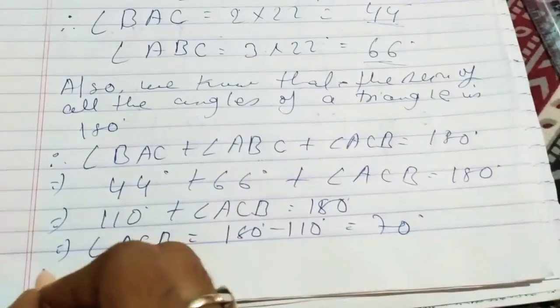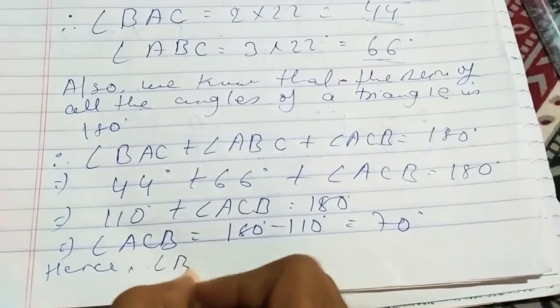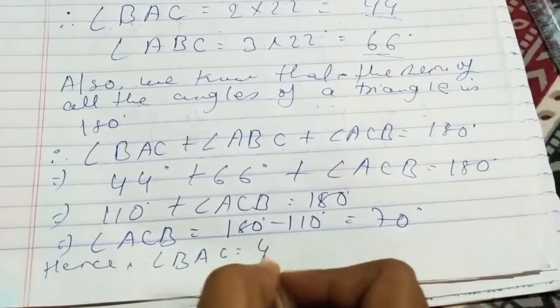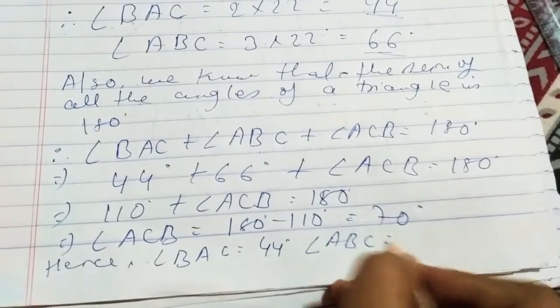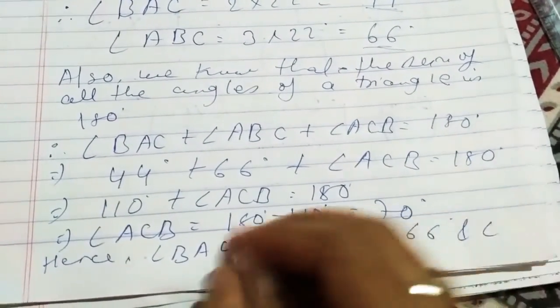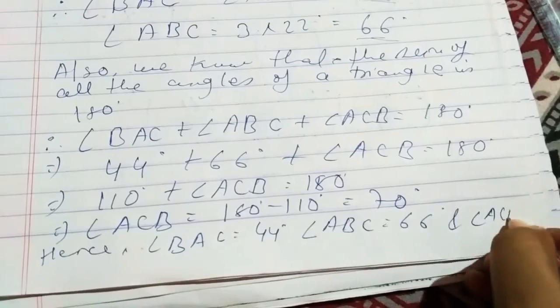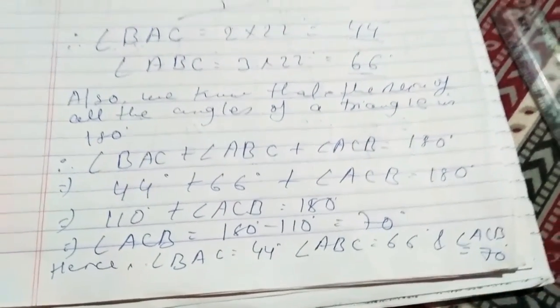Hence angle BAC 44, angle ABC 66, and lastly angle ACB 70 degree.